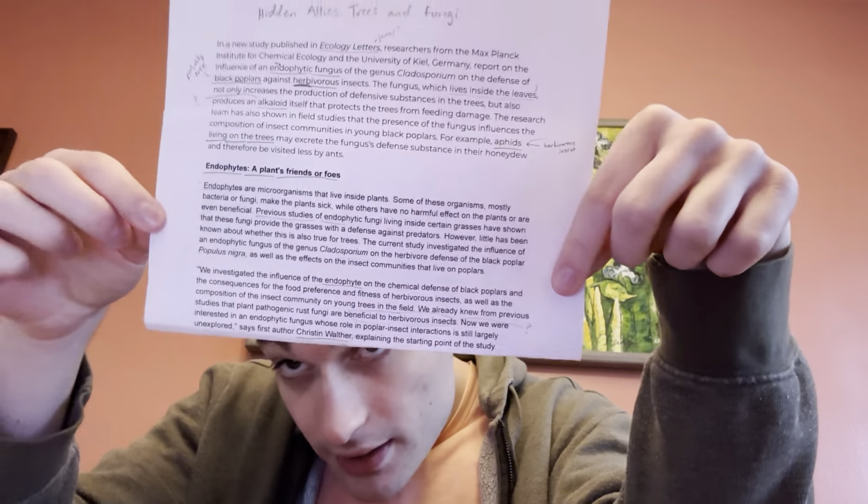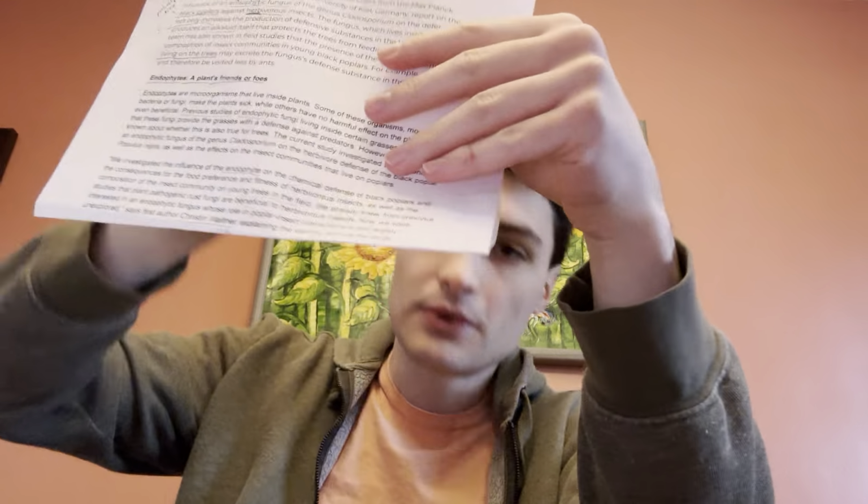Today we're going to be doing a talking-to-the-text exercise using the biology article "Hidden Allies, Trees and Fungi." Specifically, we're going to be covering the introductory section, that first paragraph, and then in the next section, the first two paragraphs of that. So it should only look like this. There's more to the article, but I've decided to cut it there for the sake of time for the video.